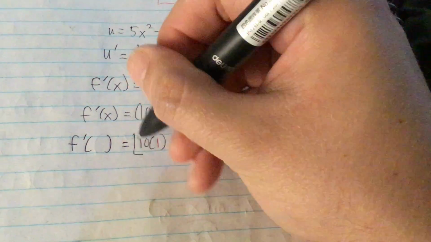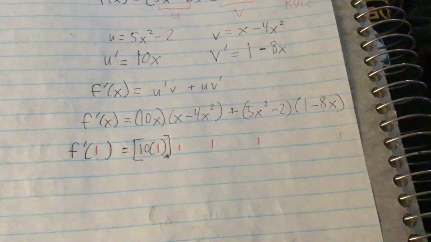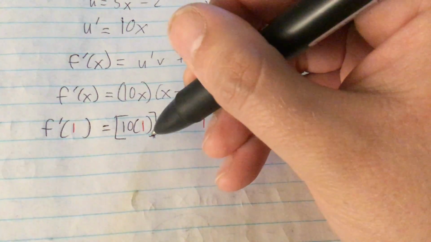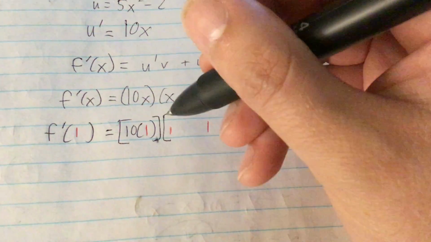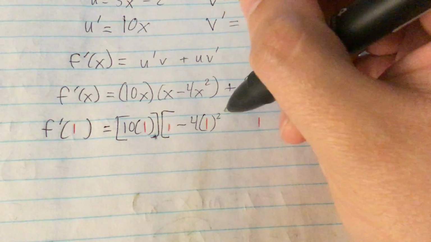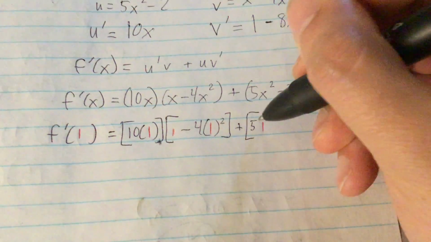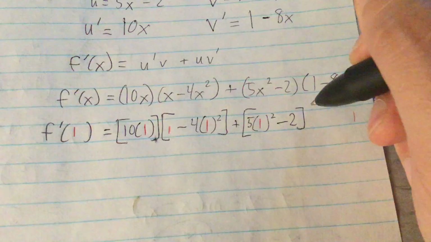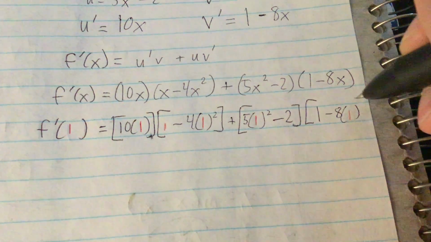So that's 10 times 1. Sorry about that. Let me put the x, because I'm not too much of a perfectionist, but I am there. I just want to make sure that you're clear. You're finding out the slope at x equals 1. So that'd be 1 minus 4 times 1 squared plus 5 times 1 squared minus 2 times 1 minus 8 times x, which is 1.